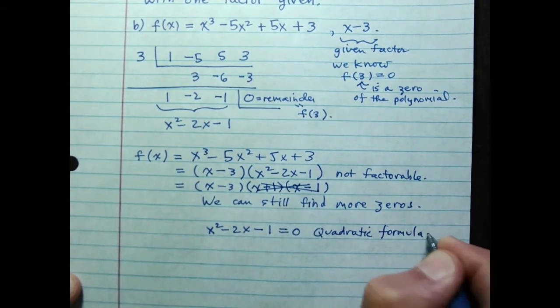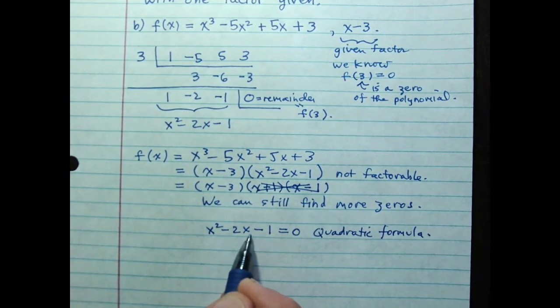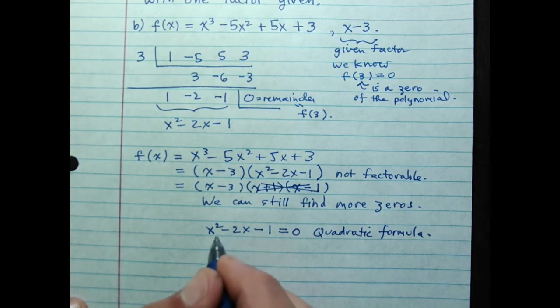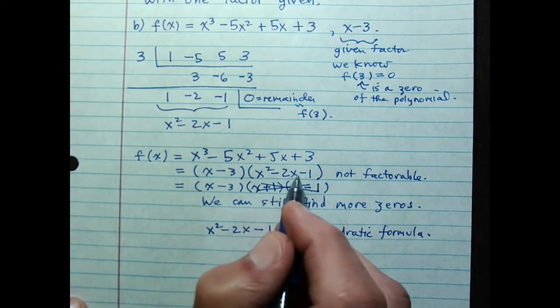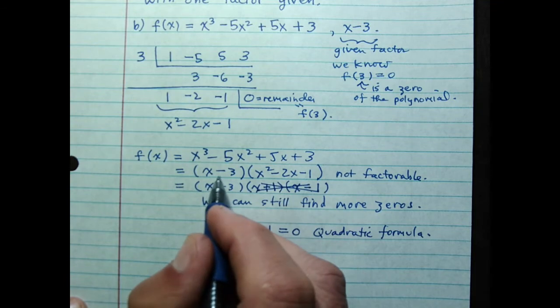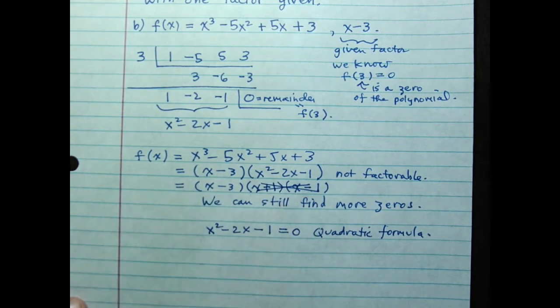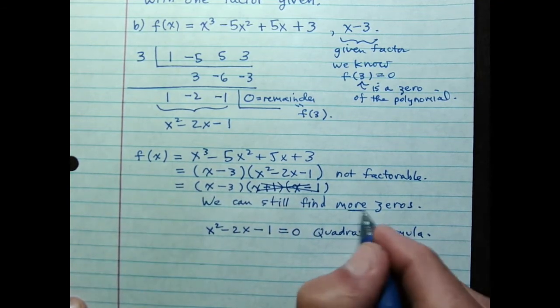So a 0 is any number you can plug in for x to get the function equal to 0. If it makes that x squared minus 2x minus 1 equal to 0, times the other factor will make the whole function equal to 0. So there are more zeros here.